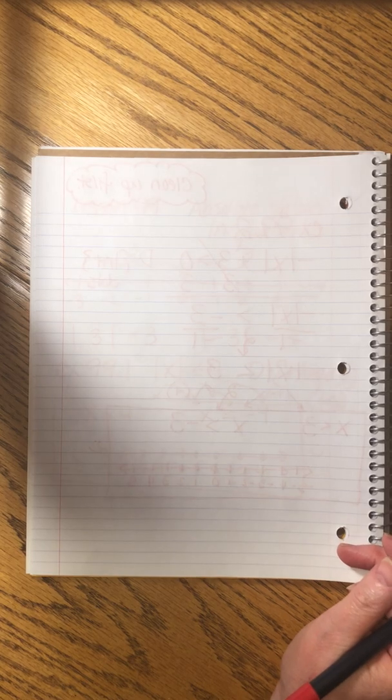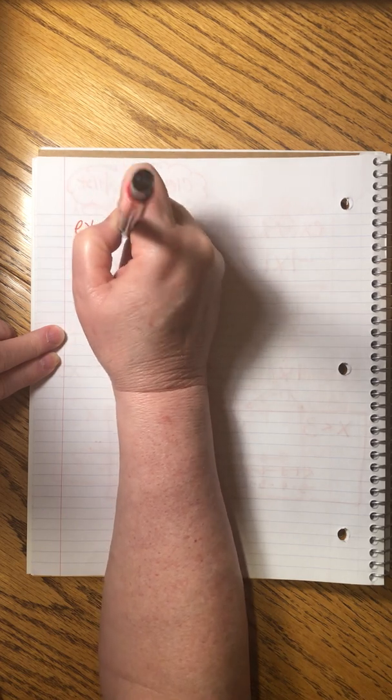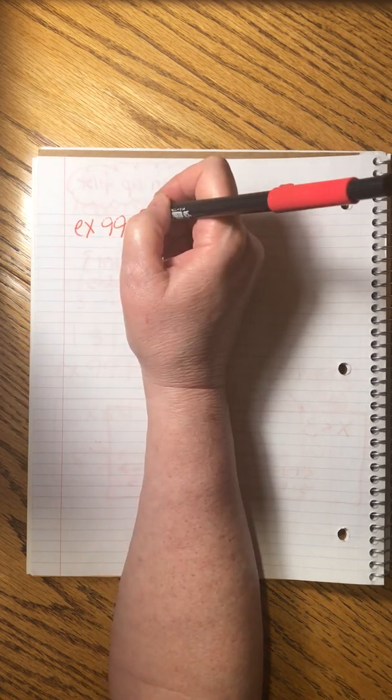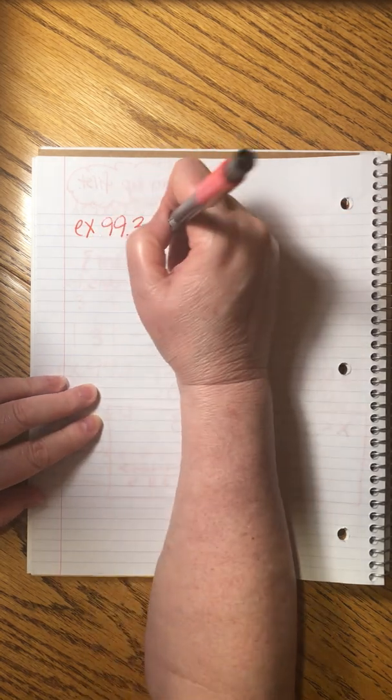99.3. Get my light lined up so I don't have as many shadows. 99.3 looks like this.